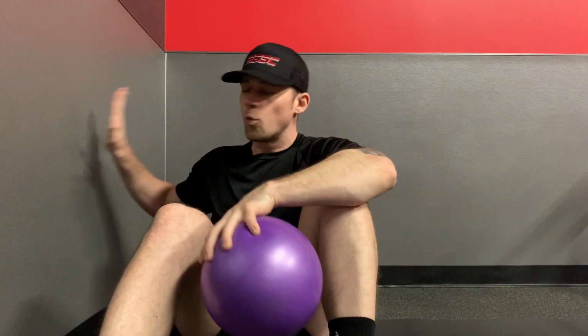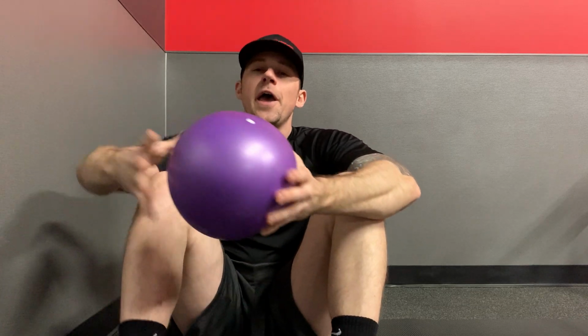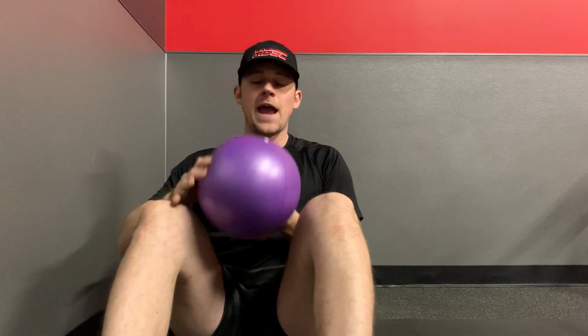So for the 90-90 hip lift, really all you need is a wall, okay? I have a mat here I'm just laying on for comfort, and you need either a ball, a yoga block, a foam roller, like a half foam roller works, really anything that I can just wedge here between my thighs and just gently squeeze to create a few inches between my knees.